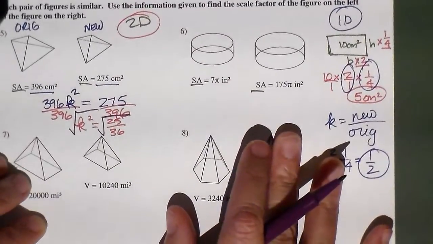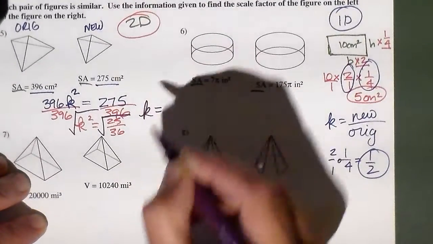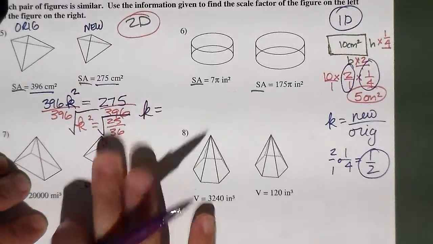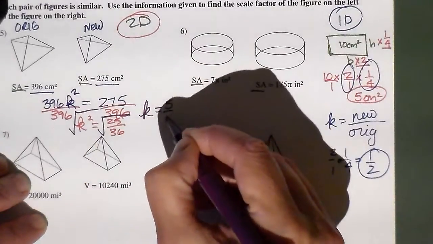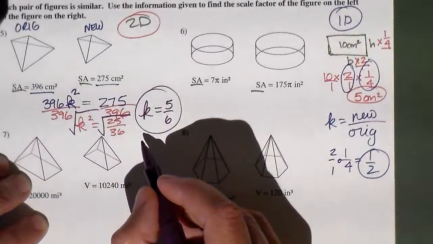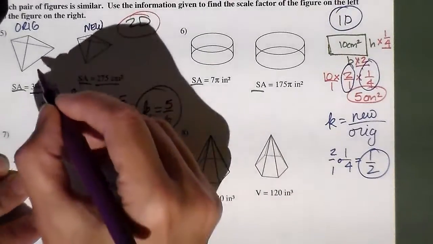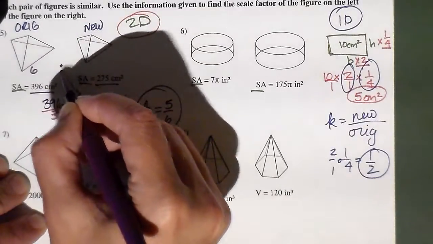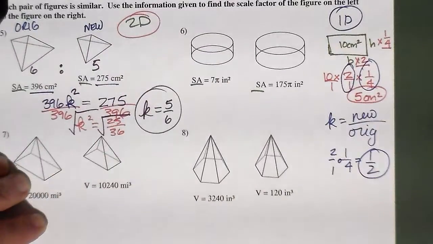There's always a positive and negative square root, but we don't have negatives when we talk about length and measurement. So your scale factor is 5/6. Okay? It's 5/6. Or, in other words, this one is a 6:5 ratio of this one.